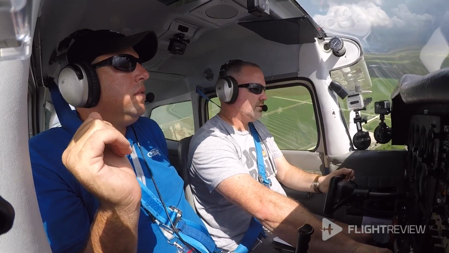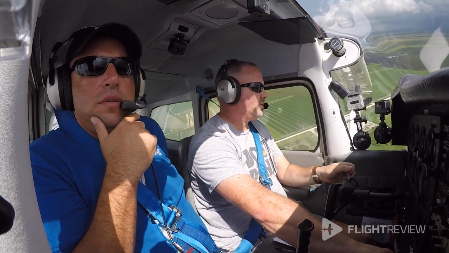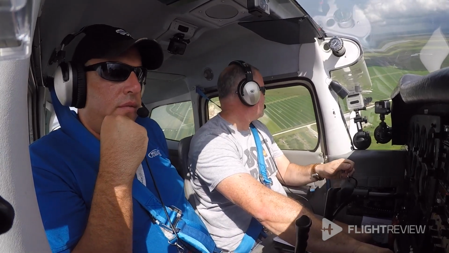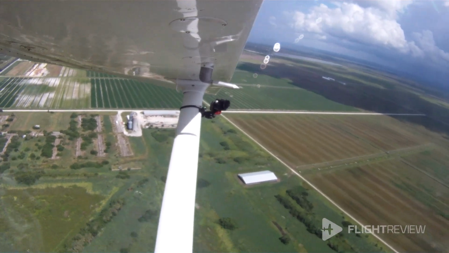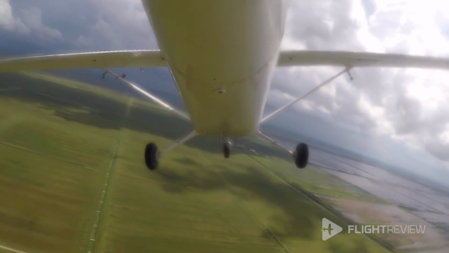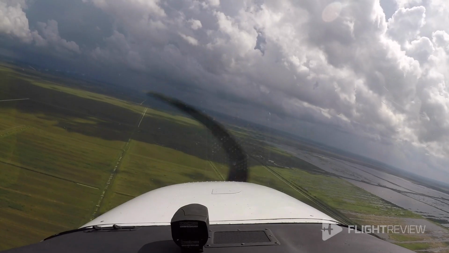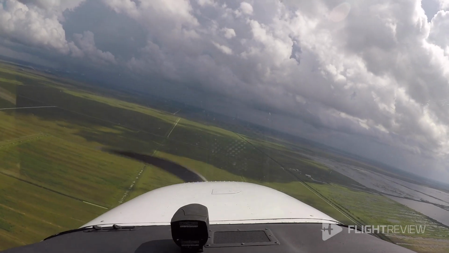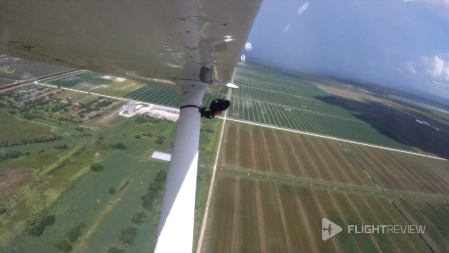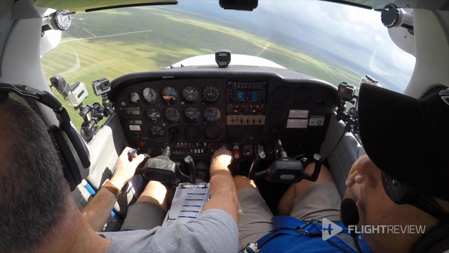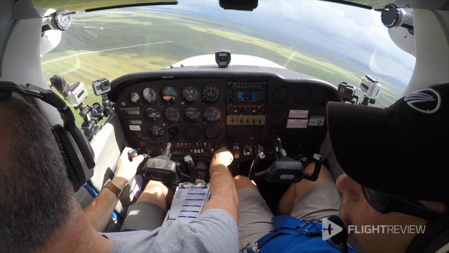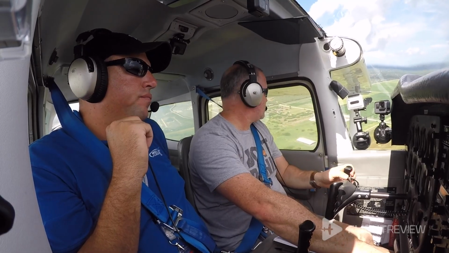Shallow the bank. Shallower and shallower and shallower. A little bit of power out. Wind's starting to get ahead of us, so let's shallow it out, let it catch back up.